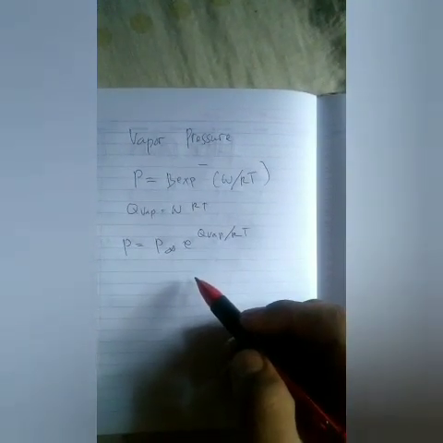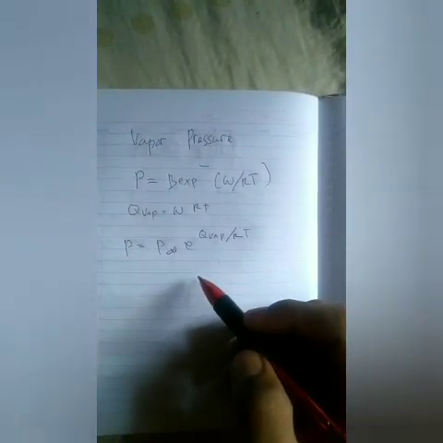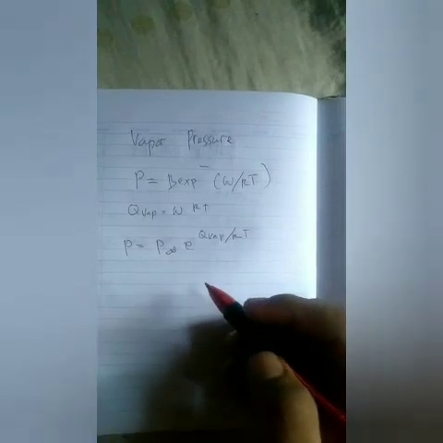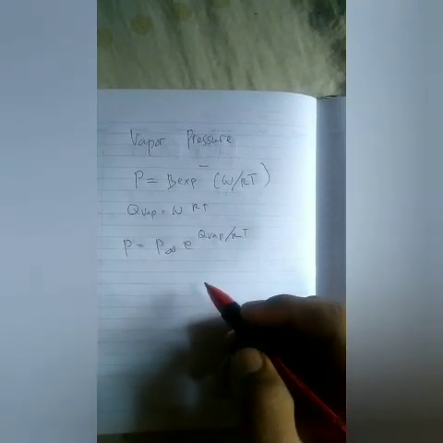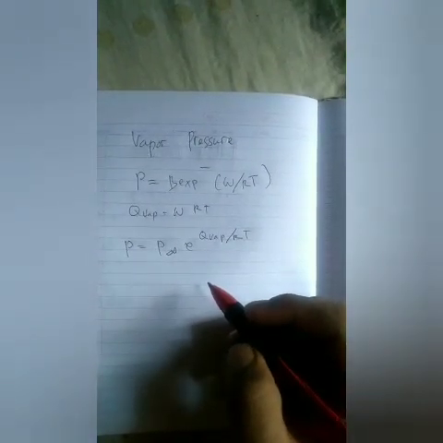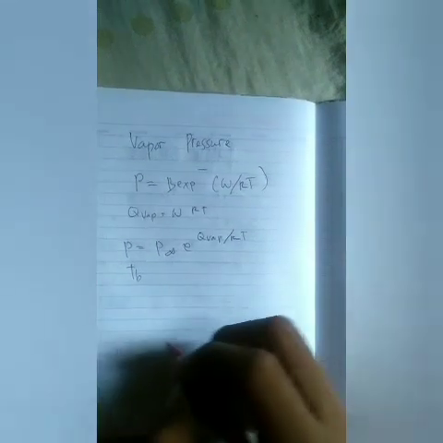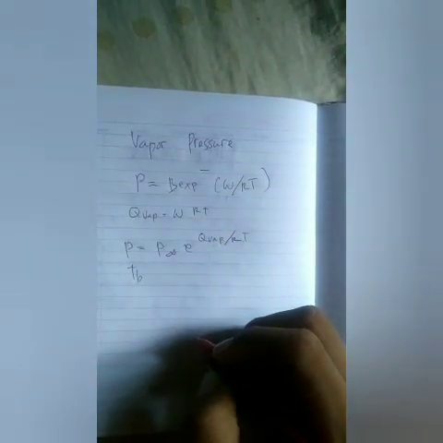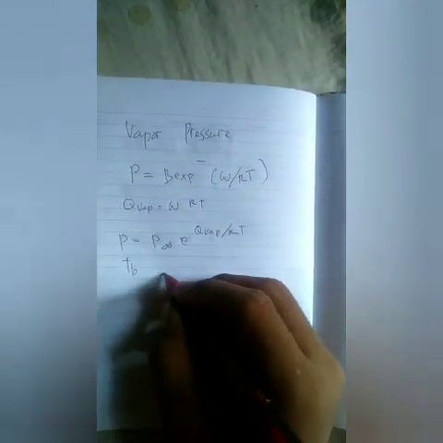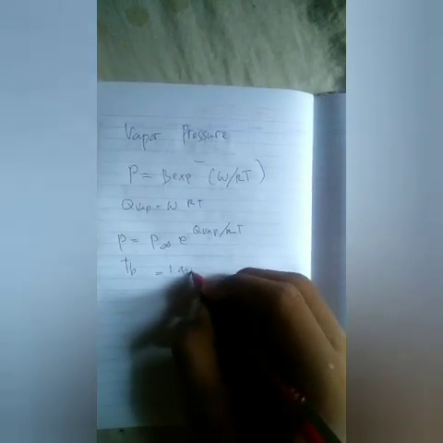The constant P naught has the unit of pressure and can be evaluated in terms of L vaporization and the normal boiling point T sub B. At T sub B, the vapor pressure is 1 atmosphere.